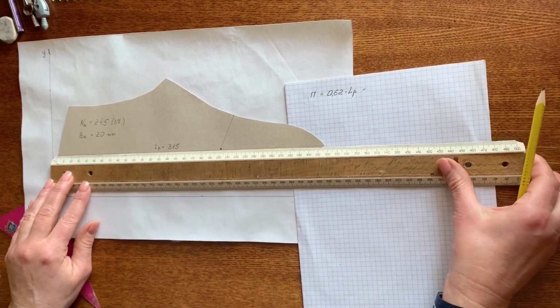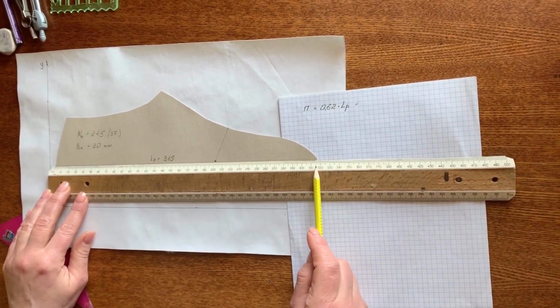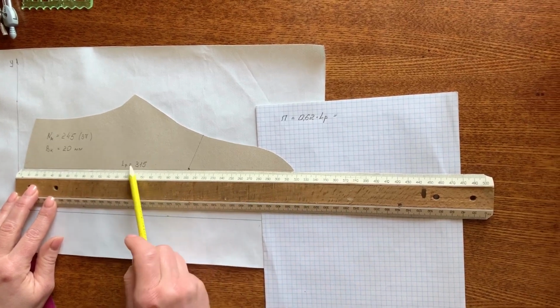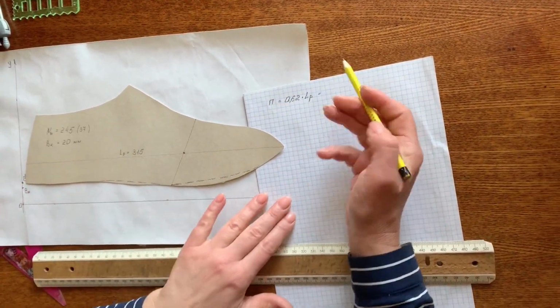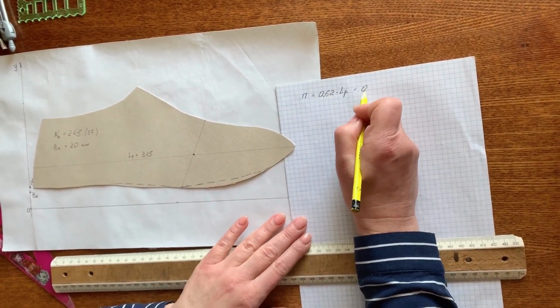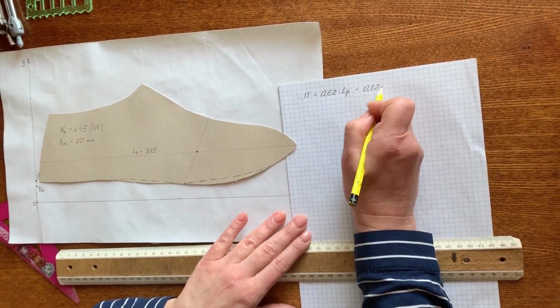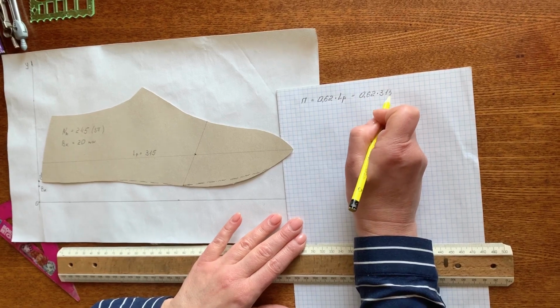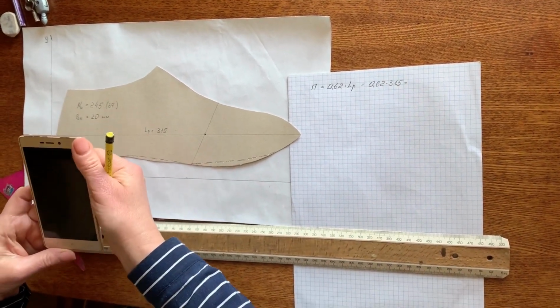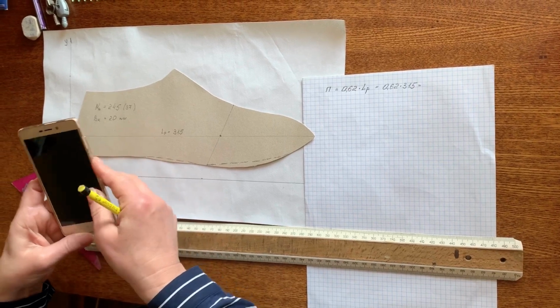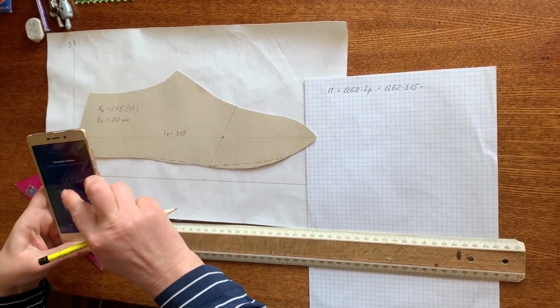We have 315 millimeters. I wrote it down on a template. We present the formula 0.62 multiplied by 315, which gives 195.3 millimeters.